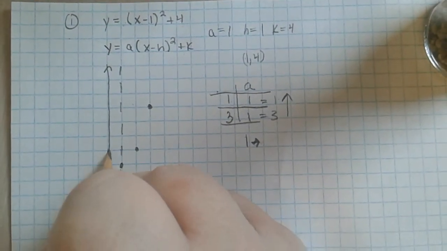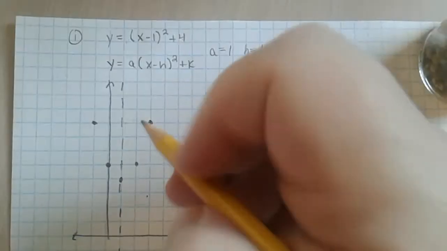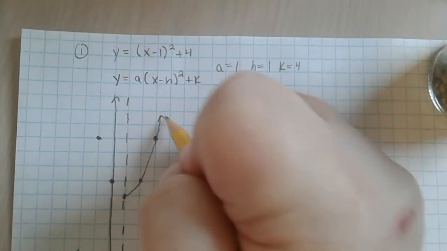Using the idea of symmetry, I'm going to reflect these points over. 1, 2, 1, 2, and I should have a nice parabola.